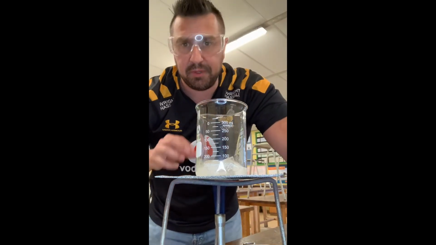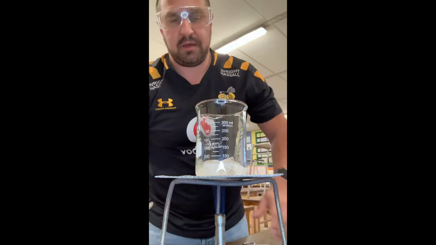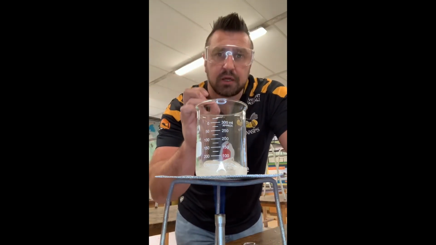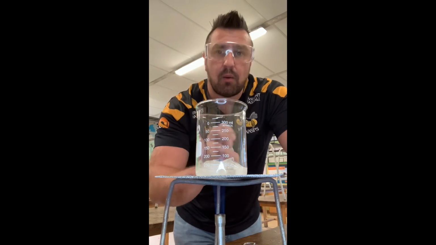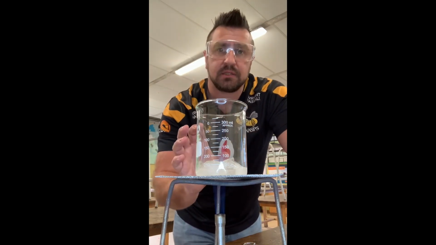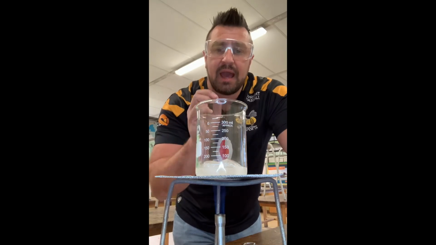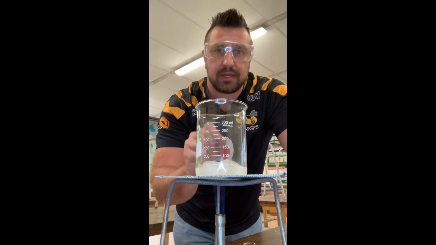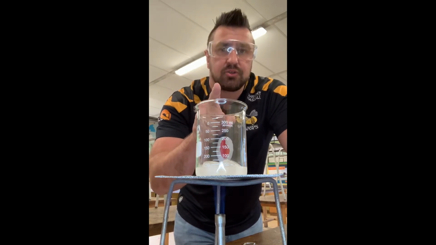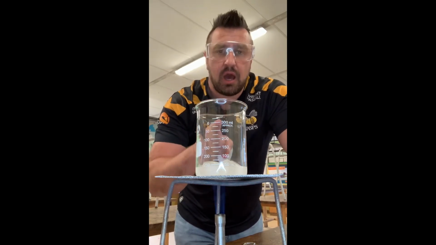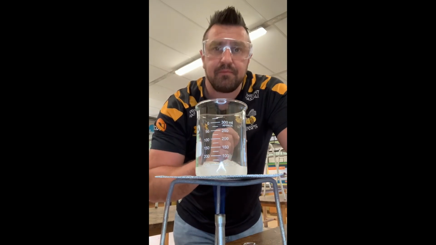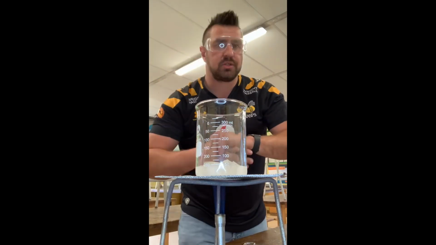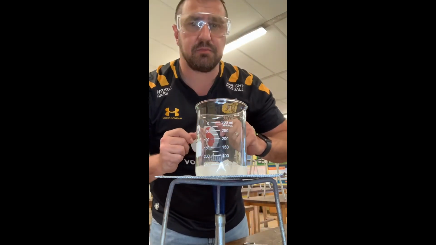As you can see, the solid ice is now melting, so it's found its melting point, and it is turning into liquid water. Out of interest, I'd be really interested to find out in the comment section what the melting point of water is and also the boiling point of water. So put those in the comment section, please.